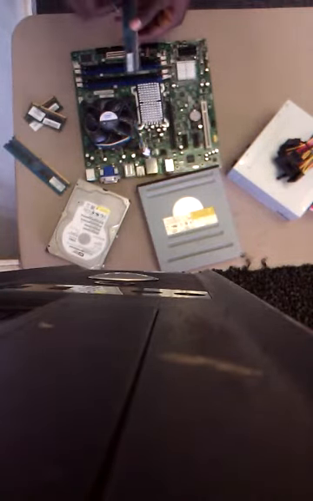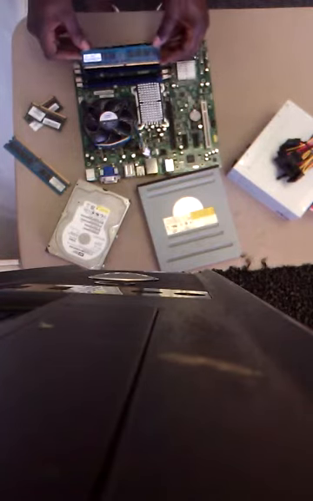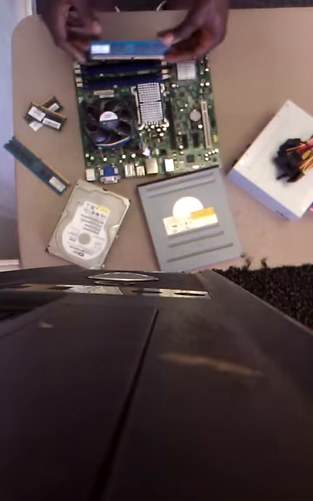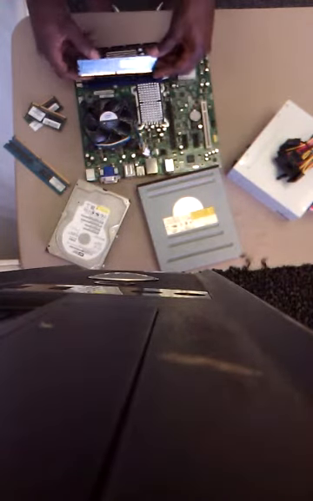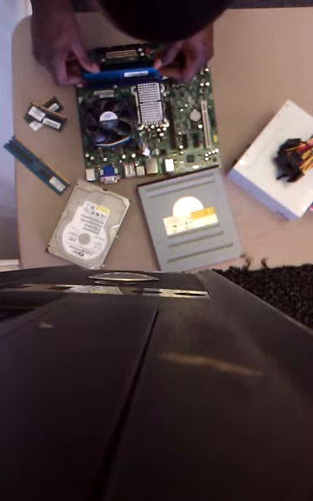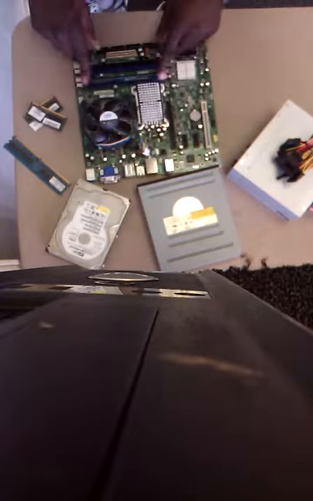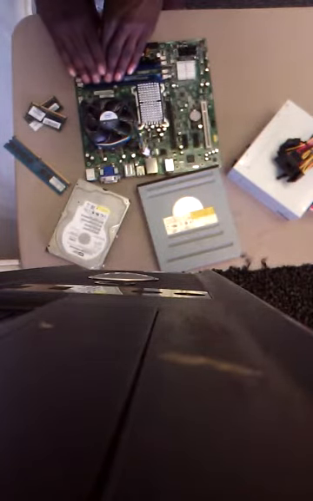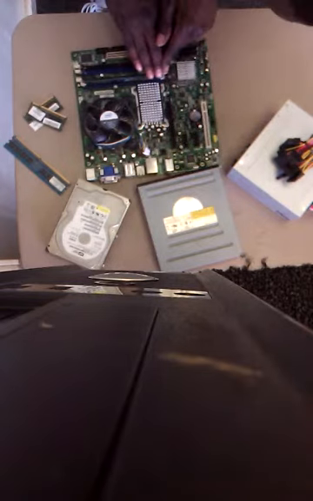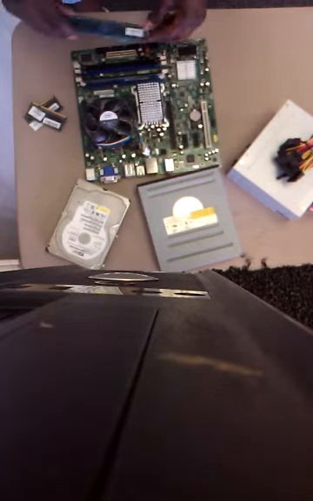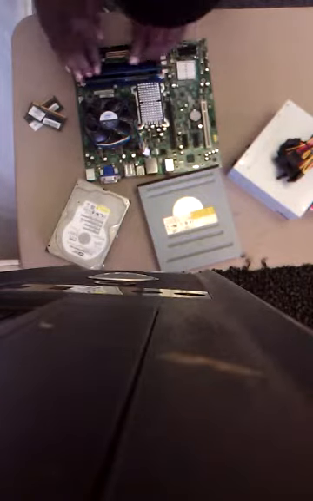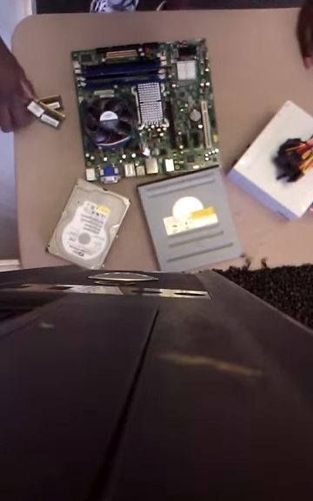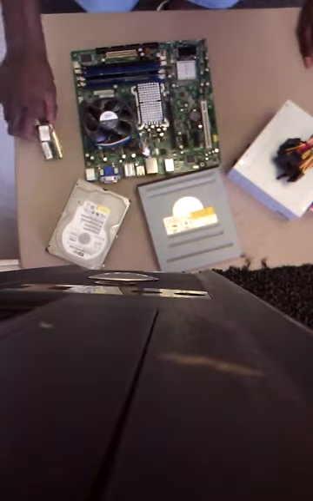So with your RAM, the RAM goes right here. Just open it up and just push it down right up in there, like that. We can't put these in there because it's laptop memory.